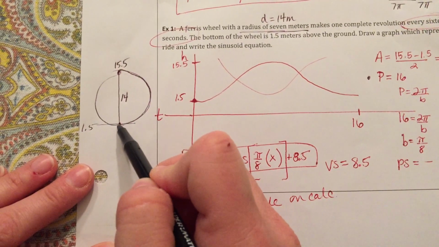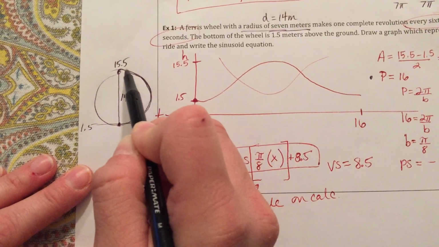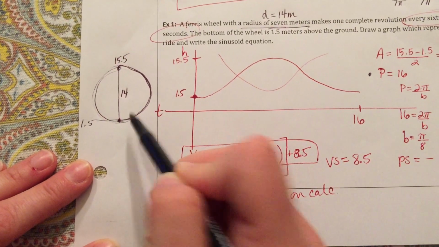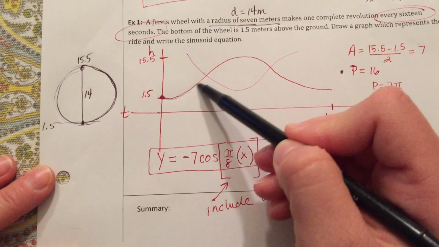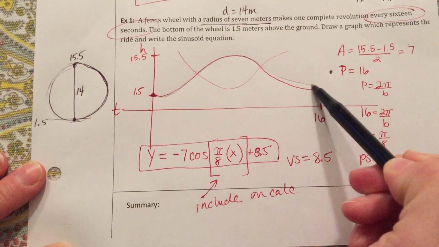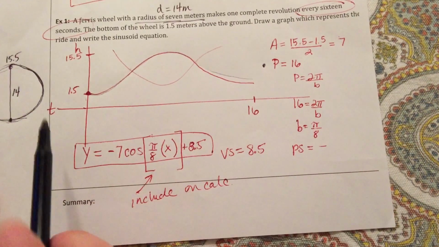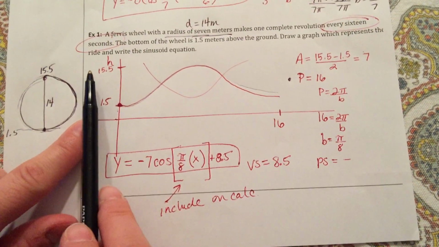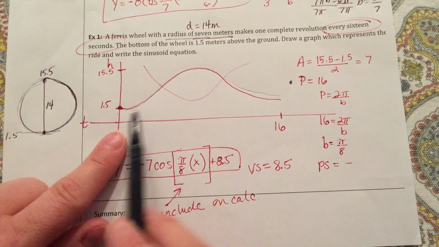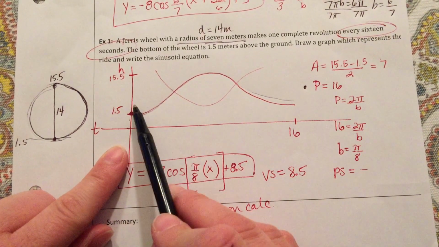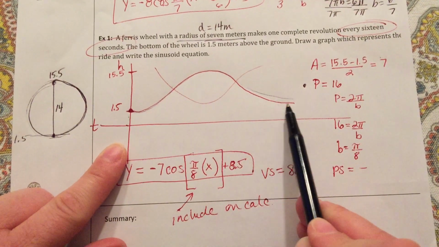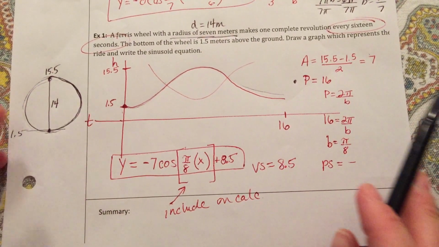So here we are at the lowest point, here we are at the highest point, and then we go back down to the lowest point and we go again. So same kind of graph here. We're at the lowest point, we're going up to the highest point, and then coming back down. So that's how I got 1.5 and 15.5. It says that it makes a revolution every 16 seconds. So every 16 seconds, it goes, again, up to the highest point, down to the lowest point.